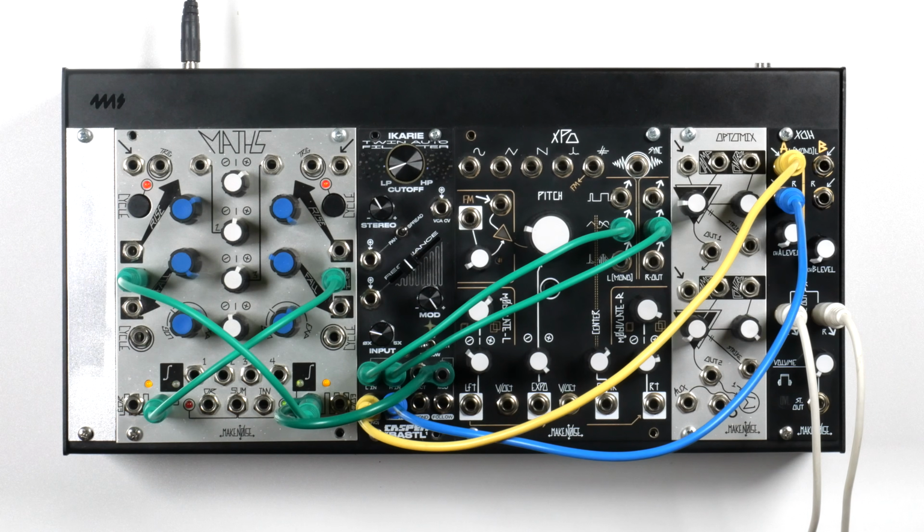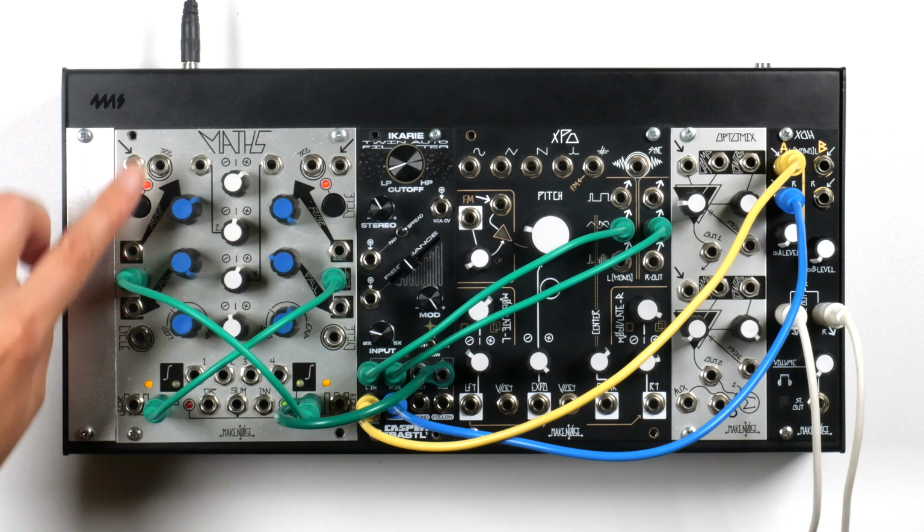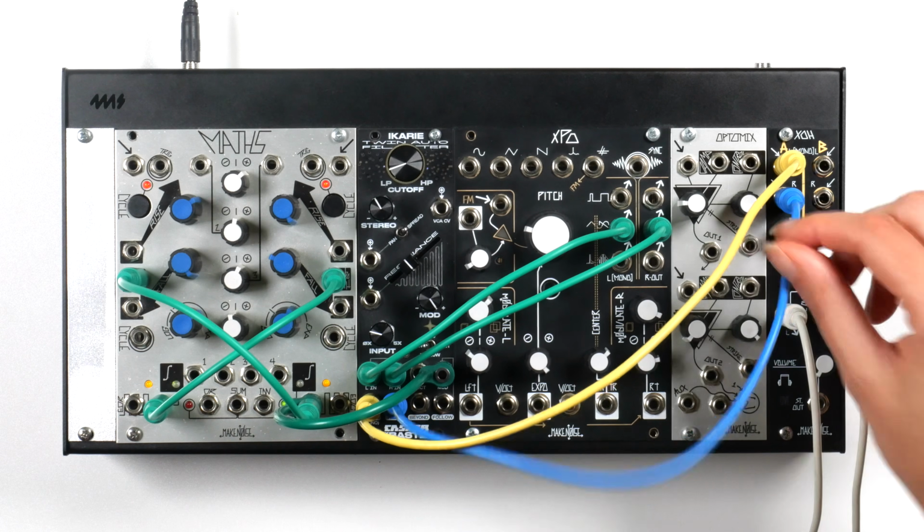Although cross-modulation is most commonly explored using oscillators, you can try this technique with pretty much any two voltage controllable devices, and you can get to some really interesting results. For example, we could cross-modulate two low-frequency oscillators to create a chaotic modulation source. So in this patch, I'm cross-modulating the two sides of Maths. I have them both set to cycle, so they're acting as LFOs, and I'm using that modulation source to modulate this filter.